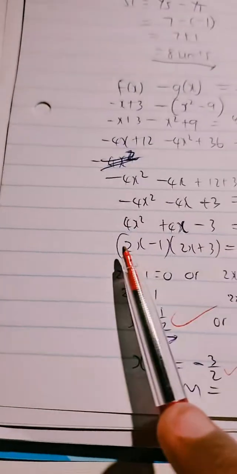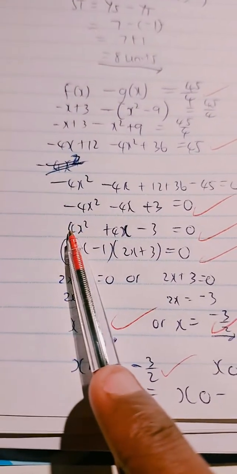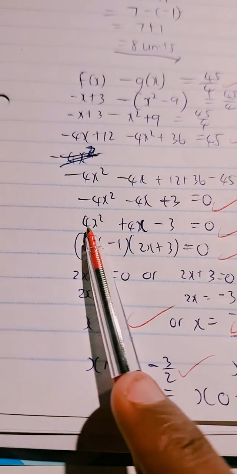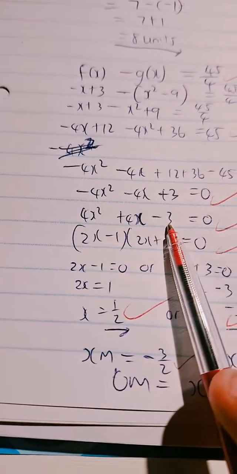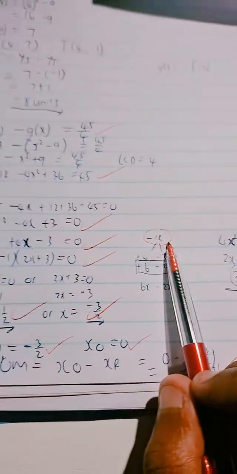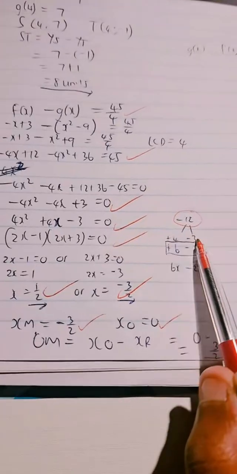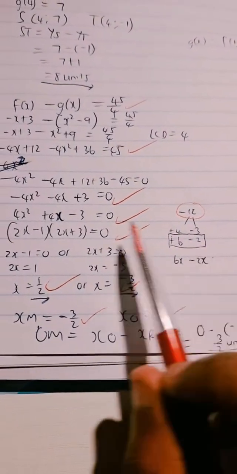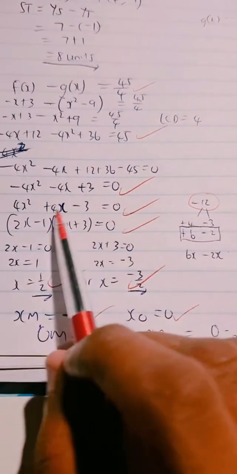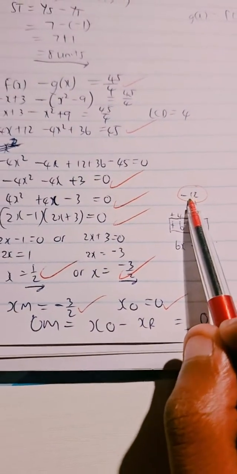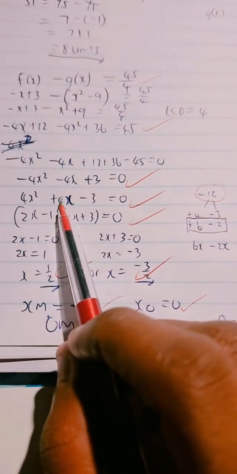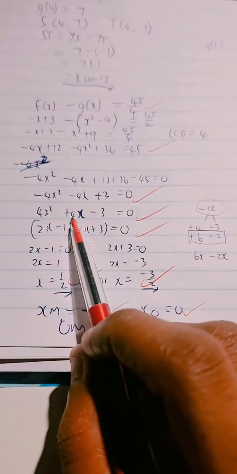Or another way would be to take 4, the coefficient of x squared, and multiply it by negative 3. You get negative 12. Then you look for the factors of negative 12, which when you add together should give you plus 4. Yes, the multiplication will give you negative 12, but when you add them together, they should give you plus 4.